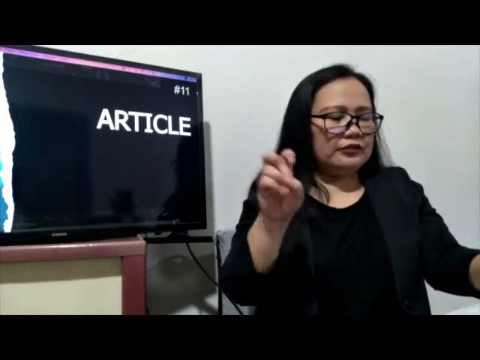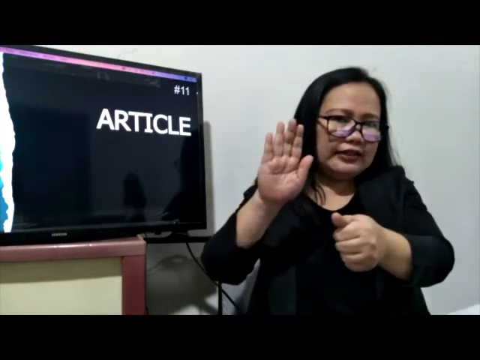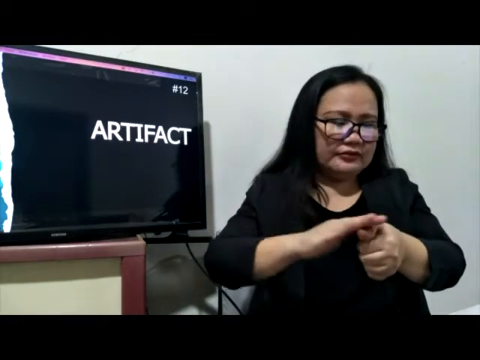And the number 12, artifact. Right flat hand brushes on side of left A hand. So, artifact. I'm sorry, again, artifact. Again, right flat hand brushes on the side of the left A hand. Artifact.